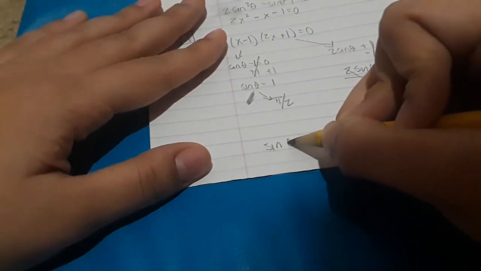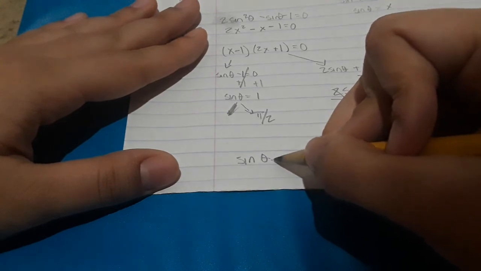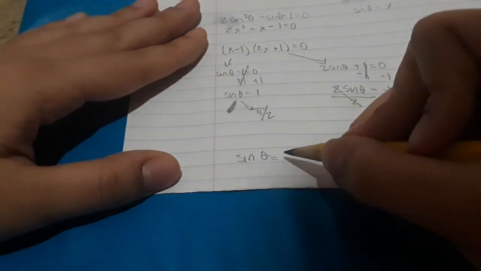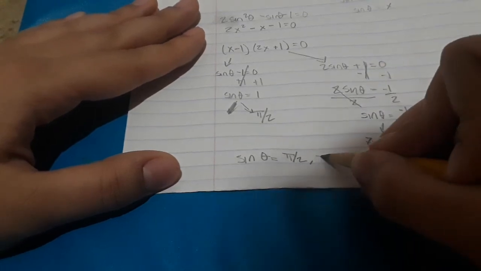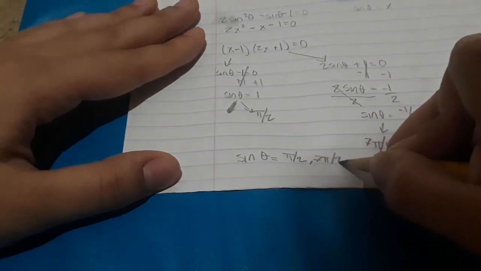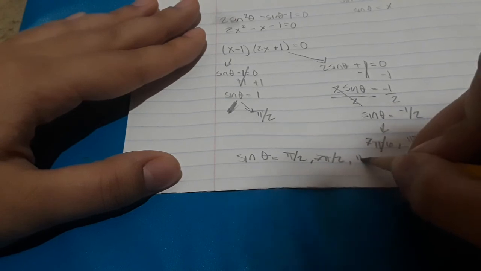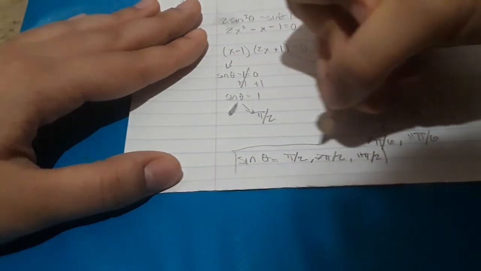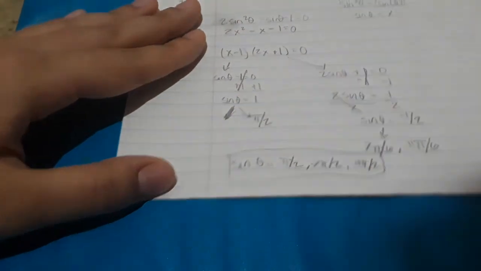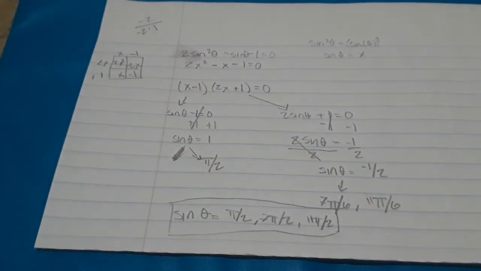In total, theta is going to be equal to pi over 2, 7 pi over 6, and 11 pi over 6. There we go, and that's going to be our answer. All 3 of those will be our answer.